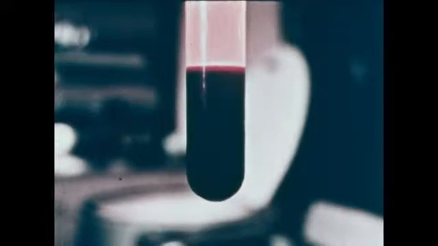The red blood cells make up about 45% of the blood's total volume. The narrow, cloudy layer just between the plasma and the red cells contains white blood cells and blood platelets and represents about 1% of the total volume.